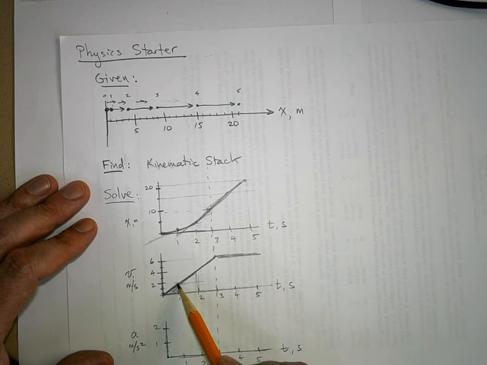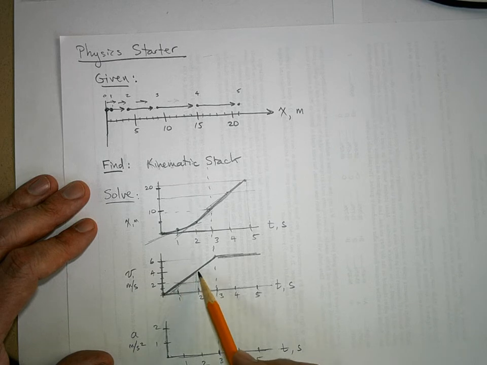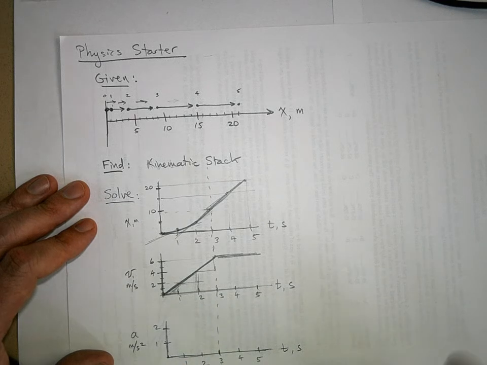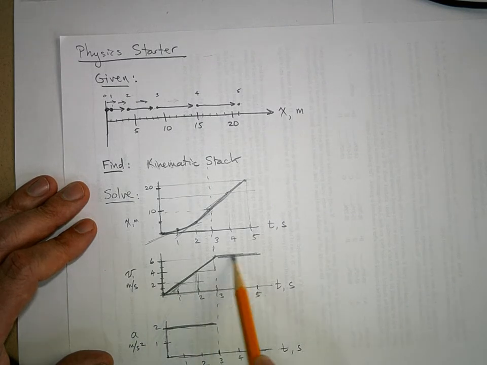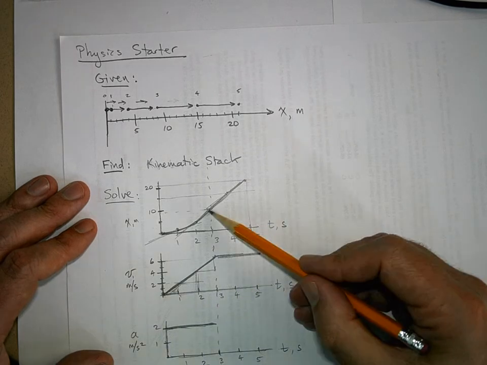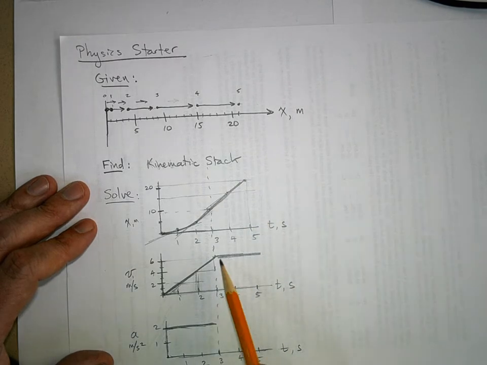Each second, the velocity is increasing by 2. So in 1 second, we go up from 2 to 4. In 1 second, we go from 4 to 6. So that means we're increasing our velocity by 2 meters per second every second. So my acceleration is 2 meters per second squared. Here, my velocity is constant. My rate of change of position is constant, which means my velocity is constant, which means my acceleration is 0.